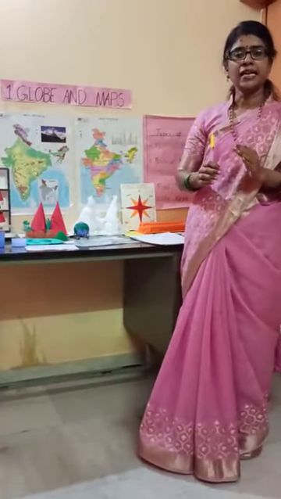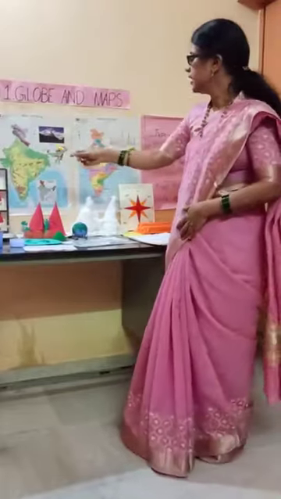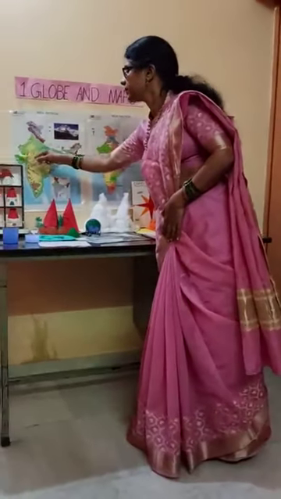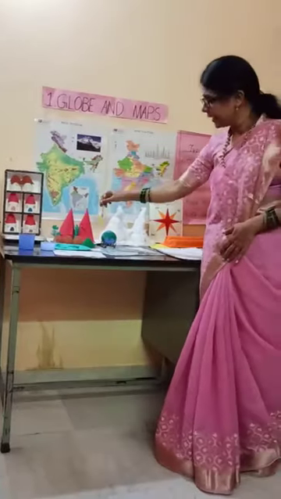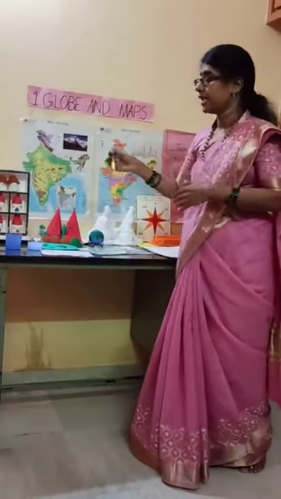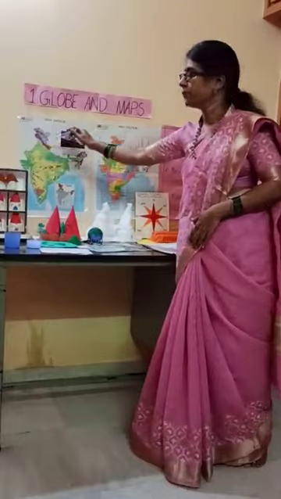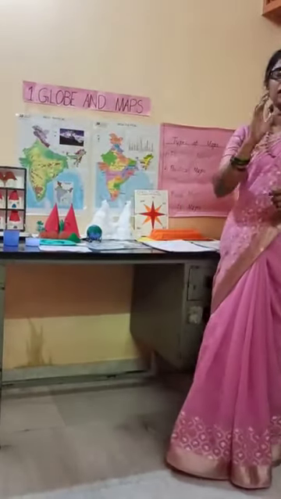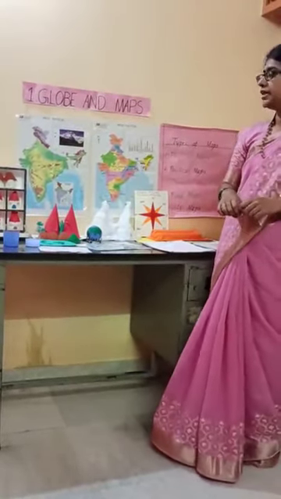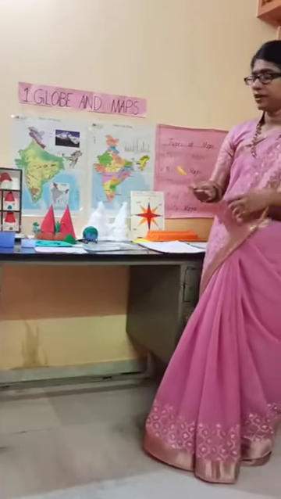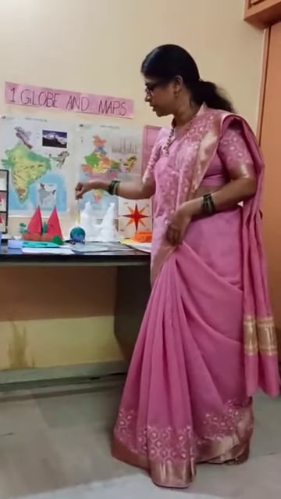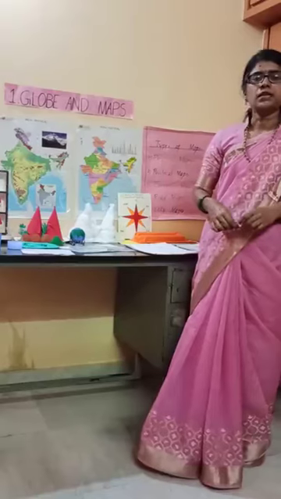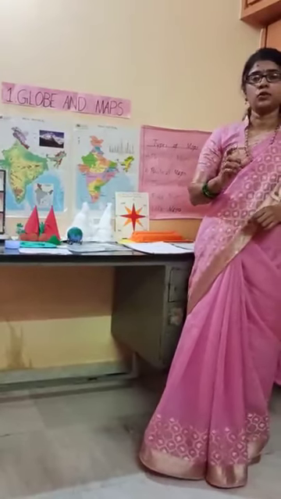Scale acts as a link between how much area it takes on the map and how much area it is on the land, the distance on the land and the distance we take on the map. Scale is showing us that link. It is acting as a link between the distance on the map and the distance on the earth. That is the reason it plays a prominent role.